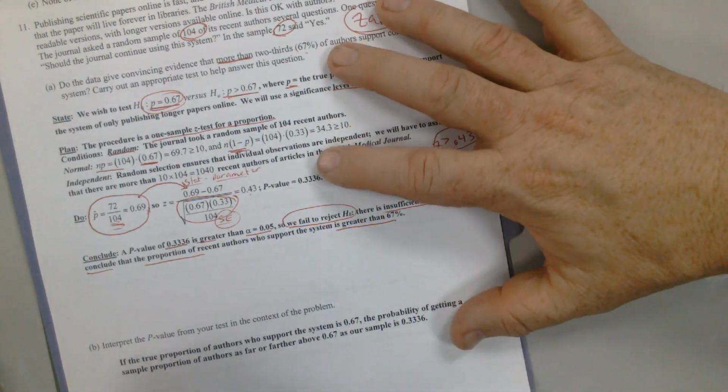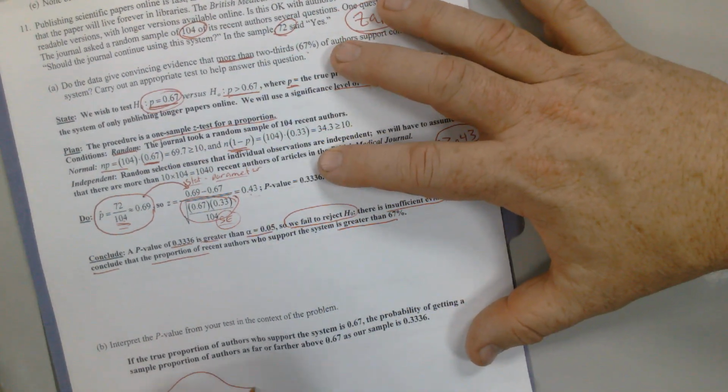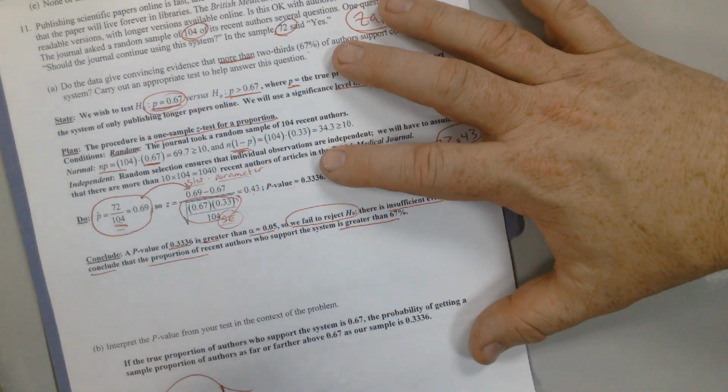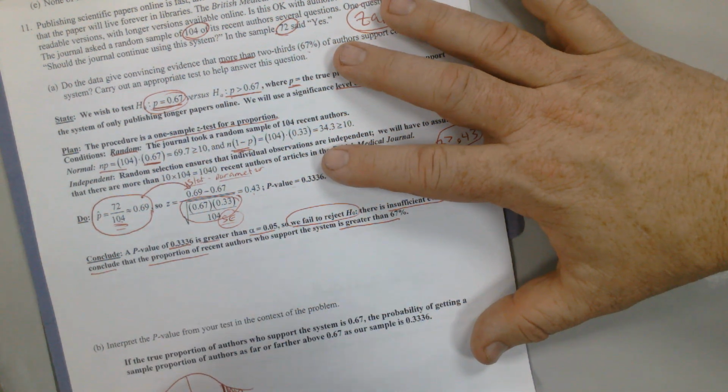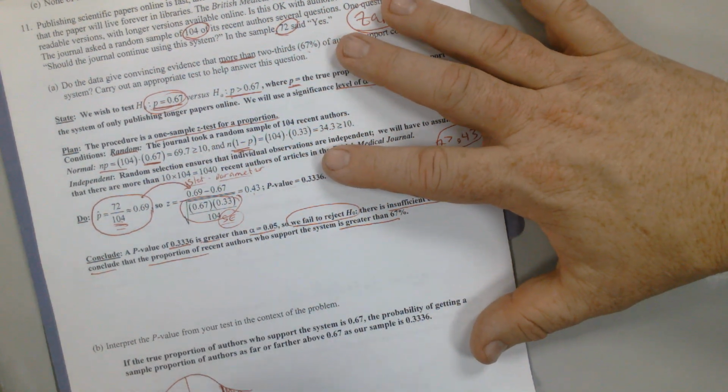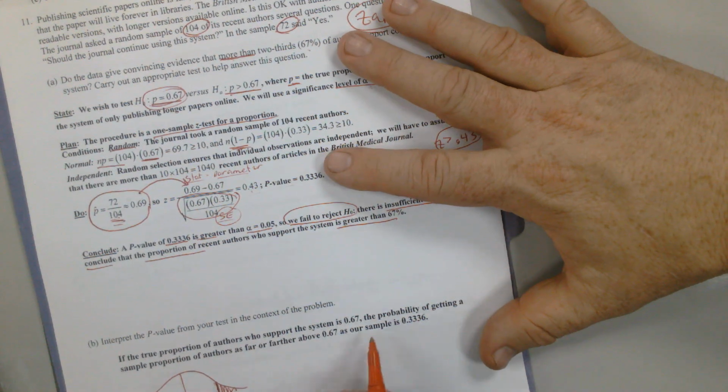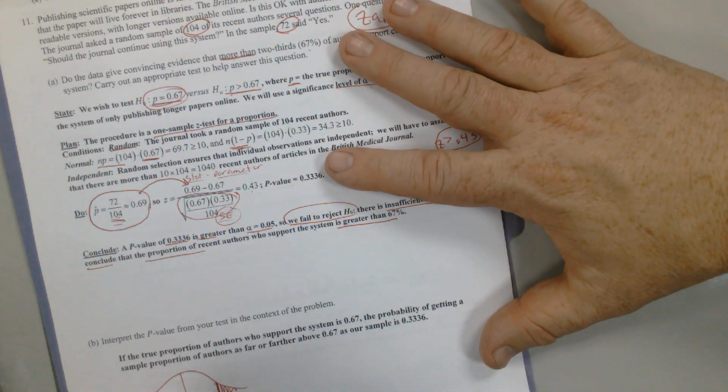Interpret the p-value. Just remember that the p-value, assuming that 0.67 is true, is finding the probability that it's greater than 0.69.